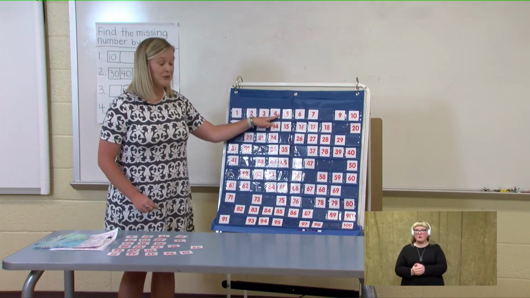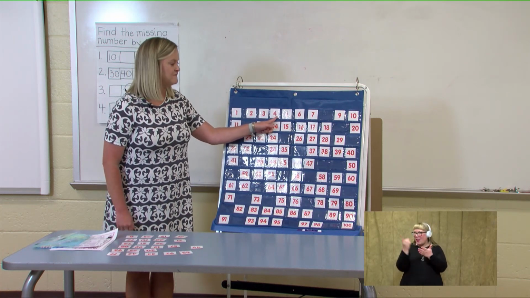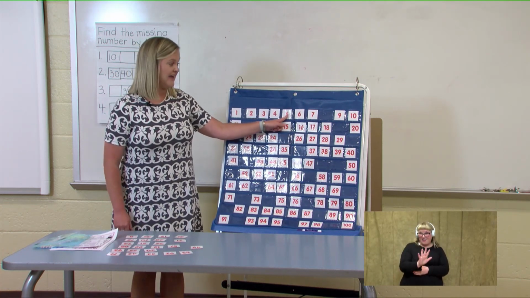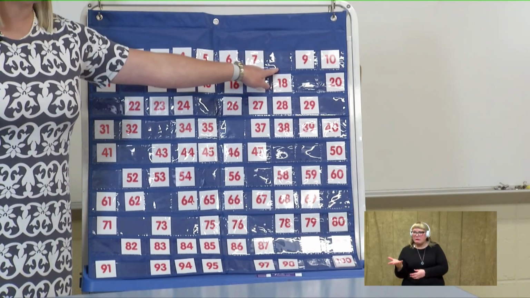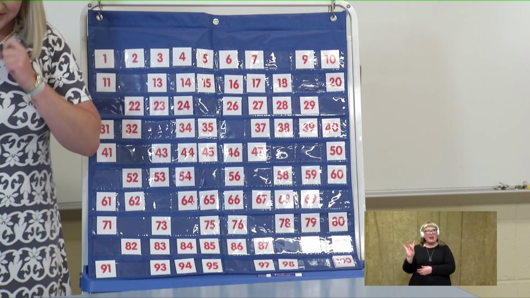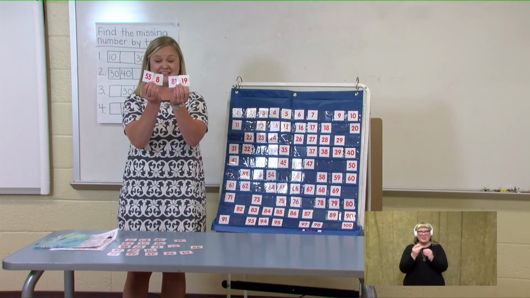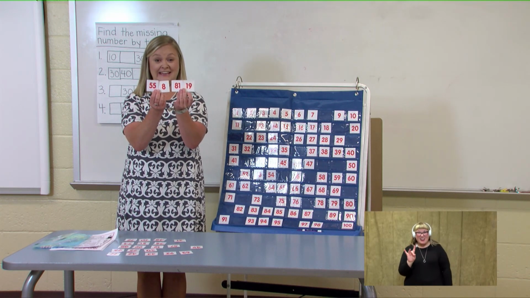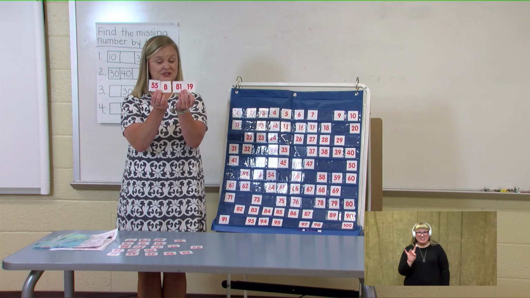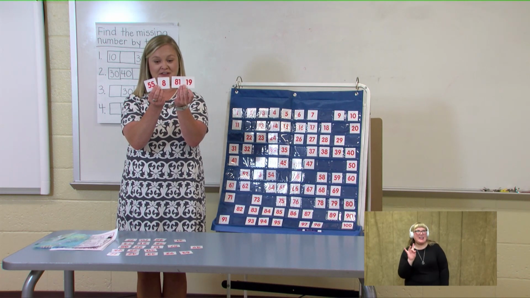All right, do you think we can count on from 4 like we learned last week? Let's try that. 4, 5, 6, 7, 8. We need to find the number 8. Do you see the number 8 in these cards? I see number 8 in 2 of these numbers, but which one is just the 8 digit by itself?